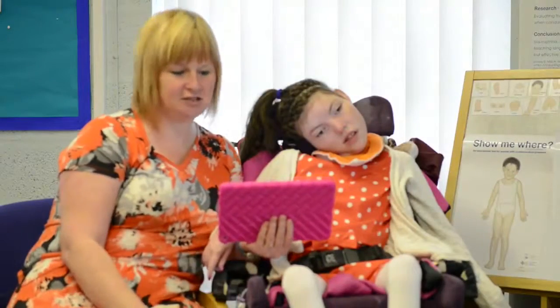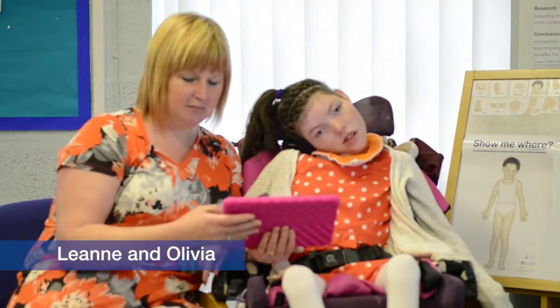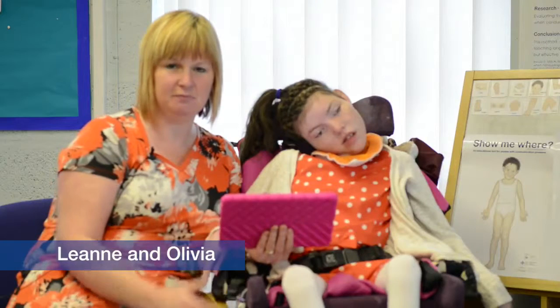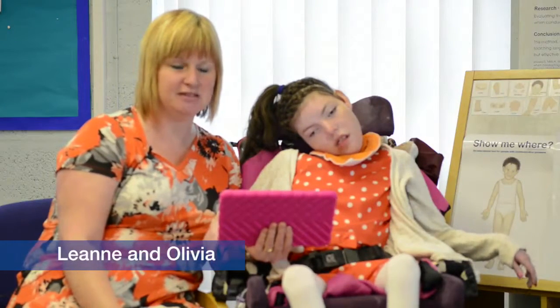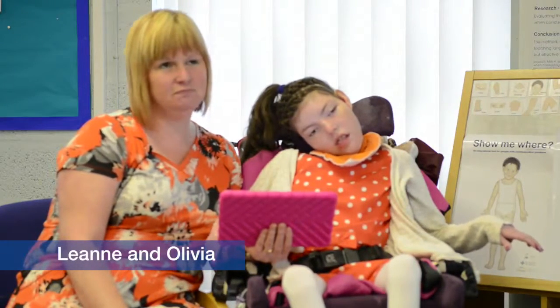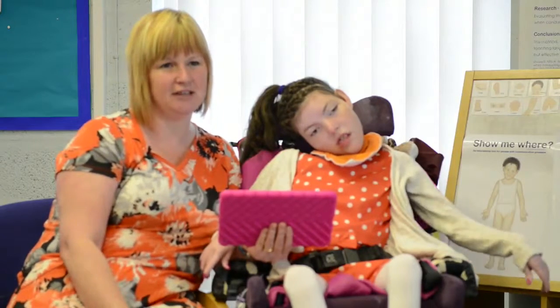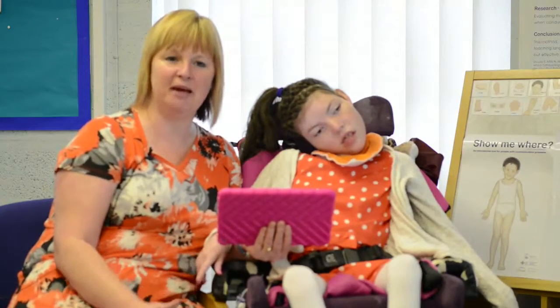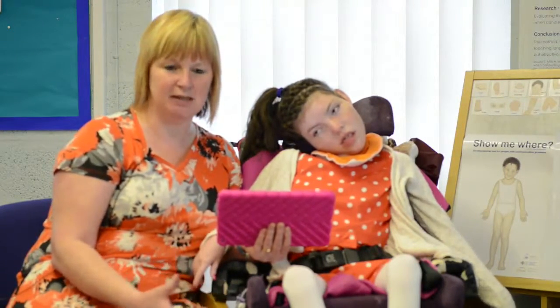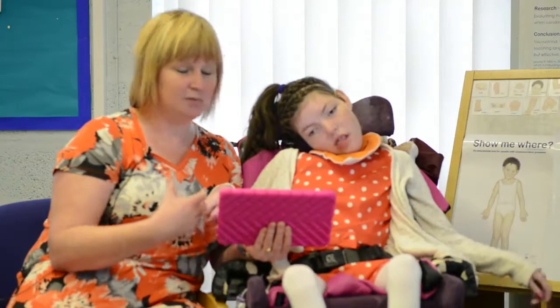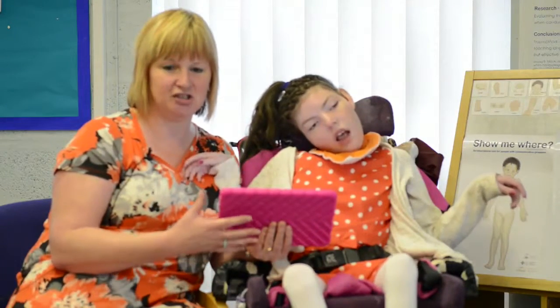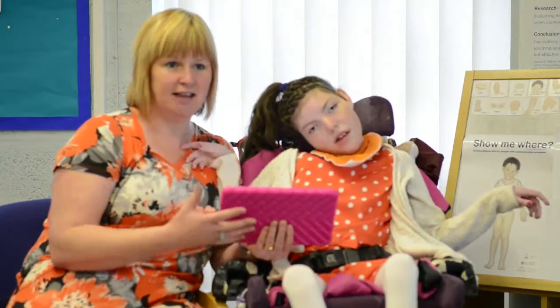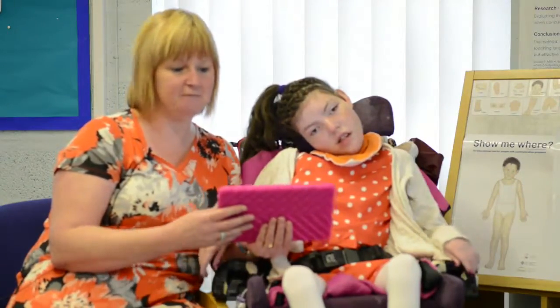When I first started using the communication aid, the main part really for me was the pain factor that Olivia was suffering with. Probably about 4 years ago now, Olivia was having a lot of pain. She's unable to speak, and the only part of Olivia's communication was to actually spasm and shout out in pain.